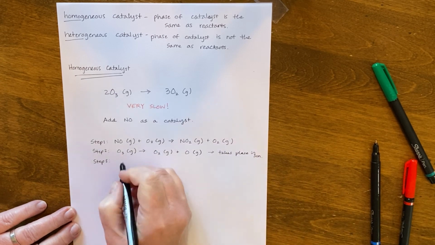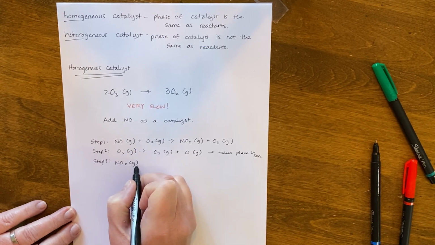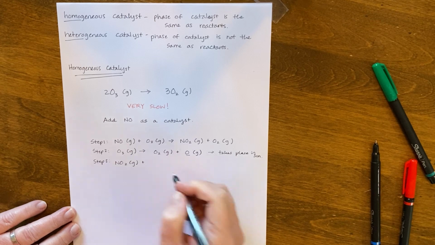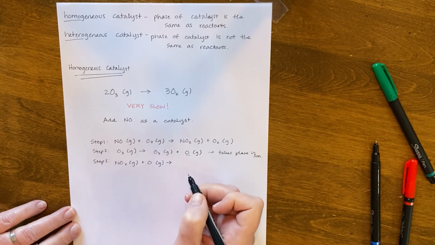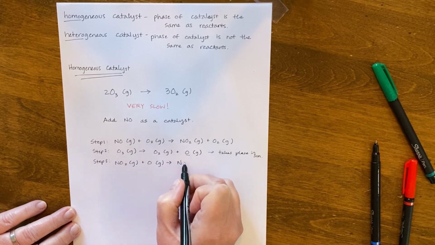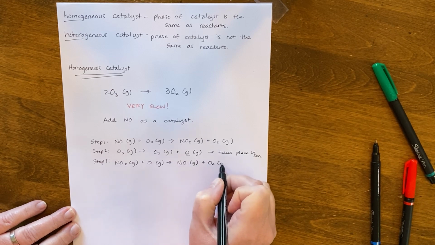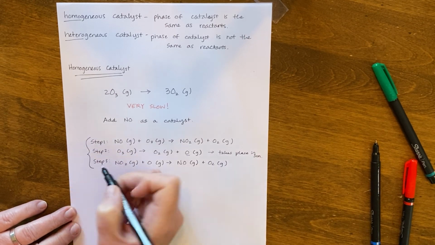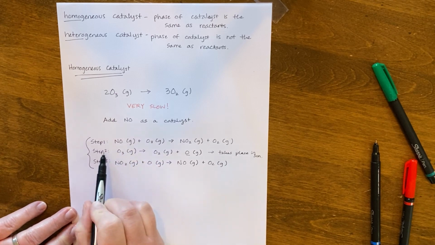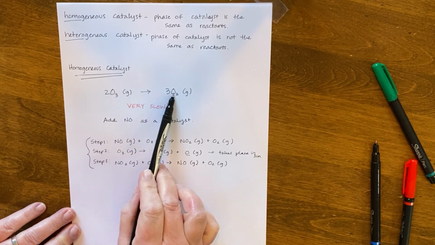And then finally, in our third step, we have nitrogen dioxide gas plus the O that was created here, and those two yield nitrogen monoxide gas plus our O2 gas. These 3 steps together all happen faster than this single equation here, yet they yield the same thing.